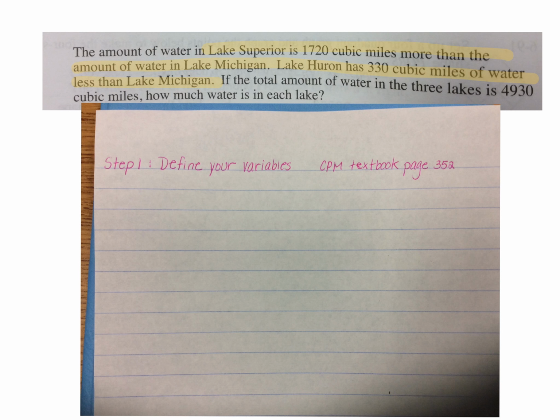So it's Lake Superior. I'm going to use LS, and then we have Lake Michigan, and we have Lake Huron, and then we have our total. So right away I'm pulling out the most important information.